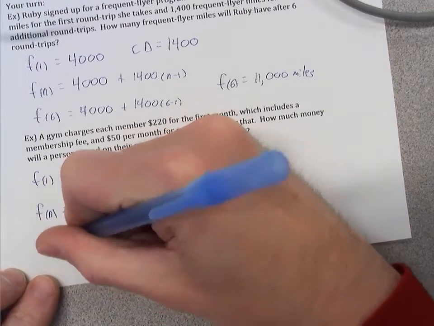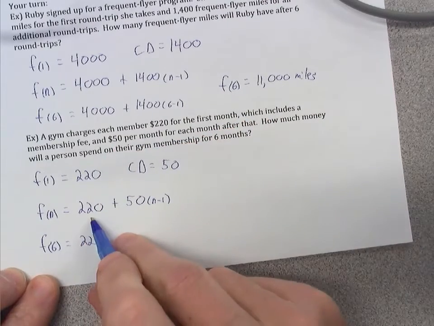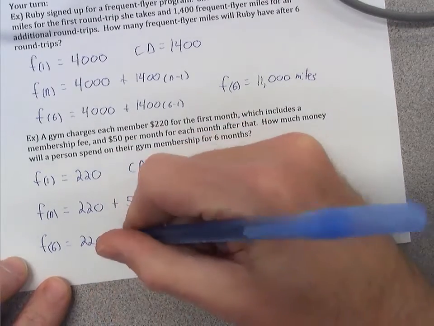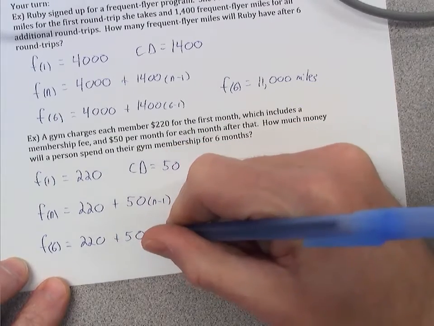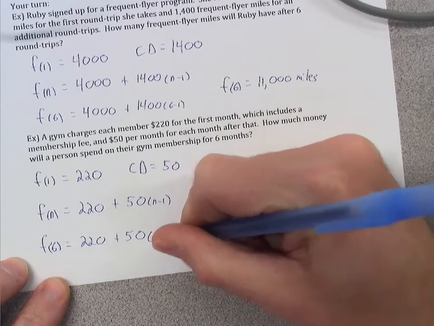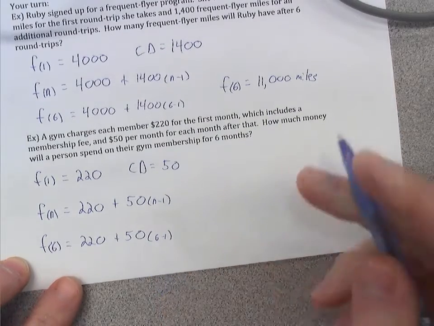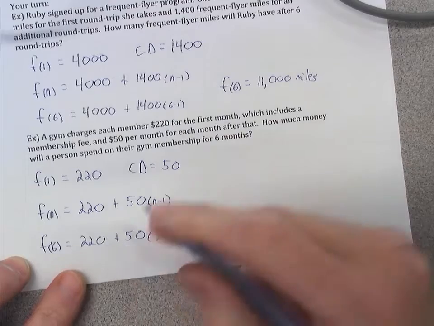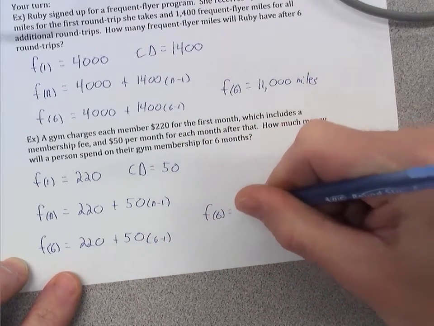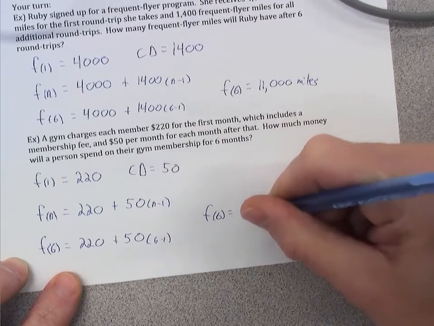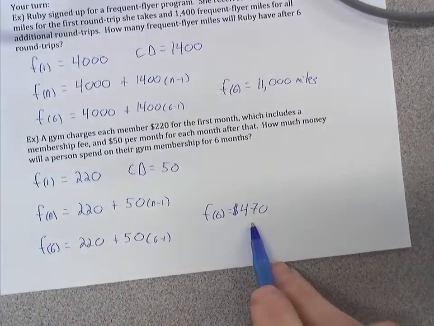So f of 6 is going to equal, again, we put in f of 1 for the first place, $220 plus $50 times 6 minus 1. 6 minus 1 is 5. 5 times 50, 250 plus 220. So f of 6 is going to equal $470 for those 6 months of the membership.